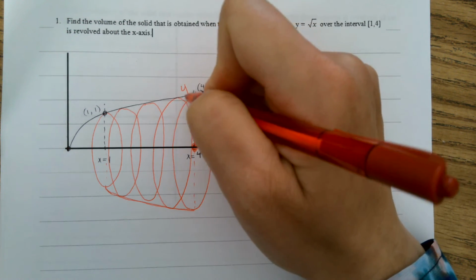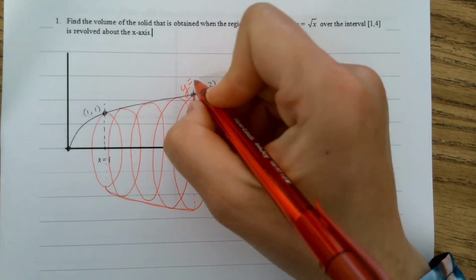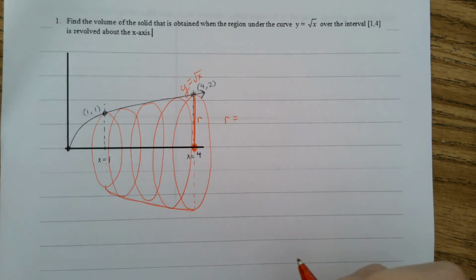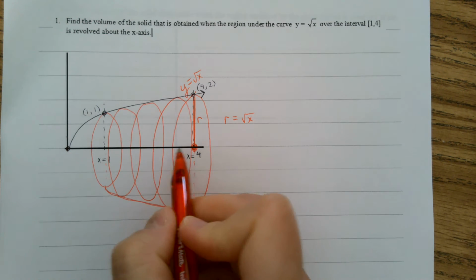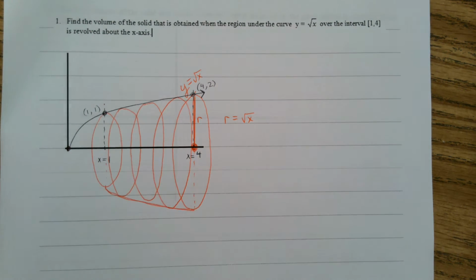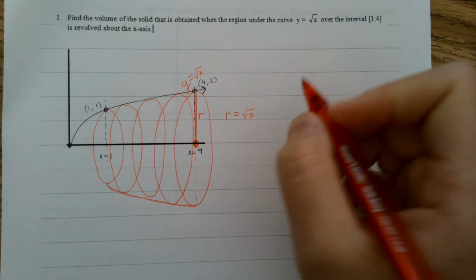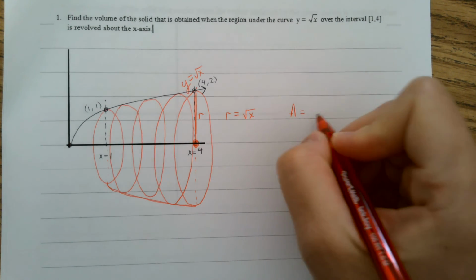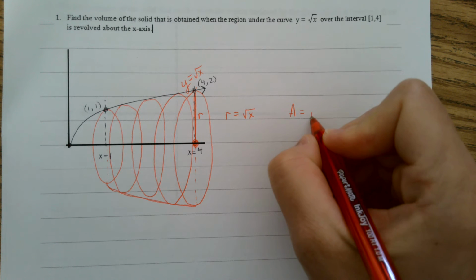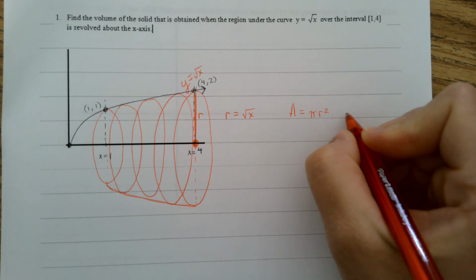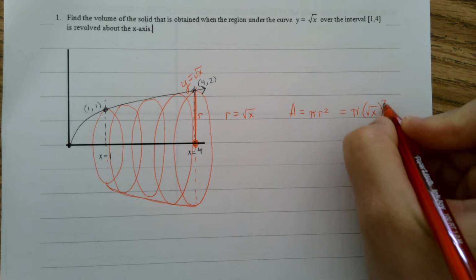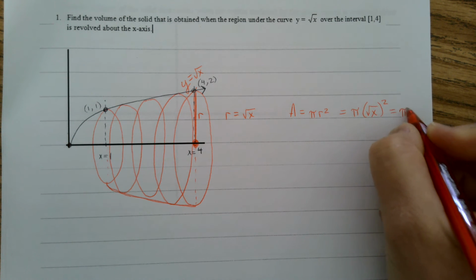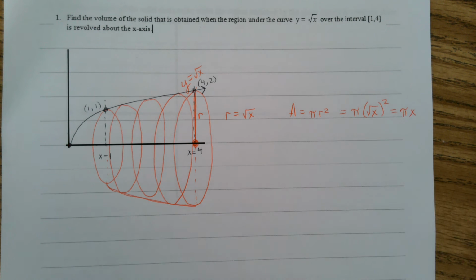So this height here is determined by the square root of x, which means that the radius is going to be the square root of x for every single x value along this pattern. So each circle will have an area of pi r squared. In this case, pi times square root of x, squared, which is just plain old pi x. See, that's why we really like rotating the square root of x.